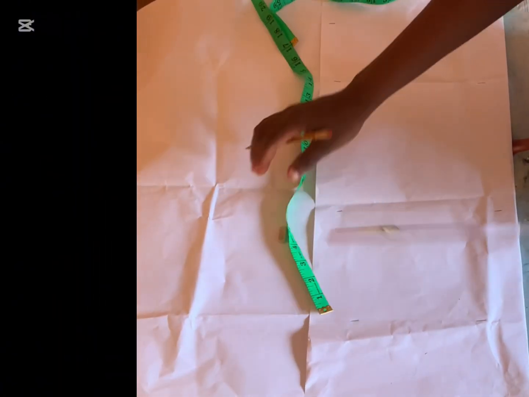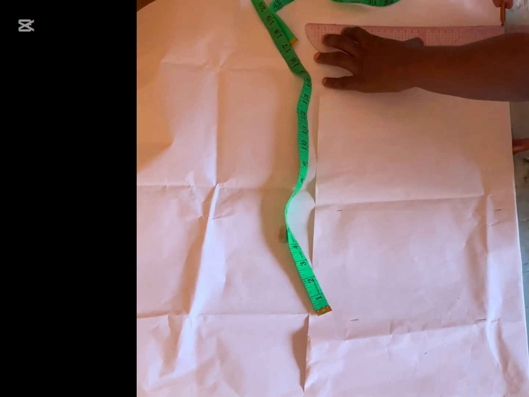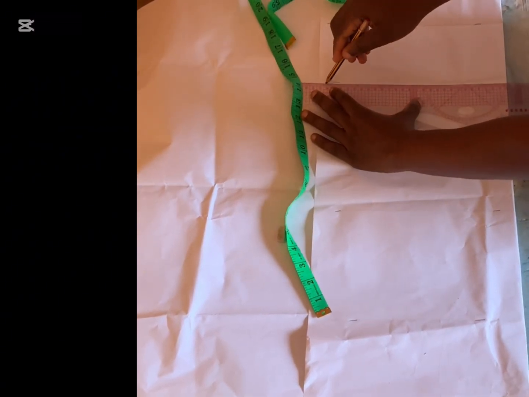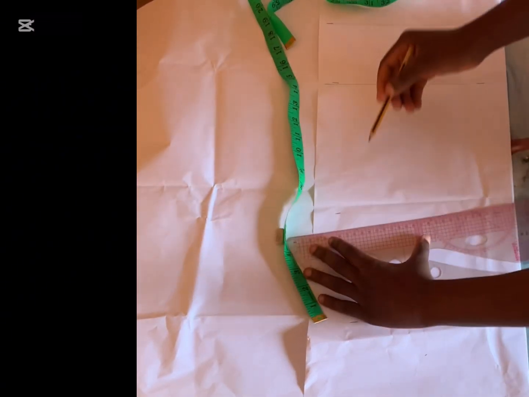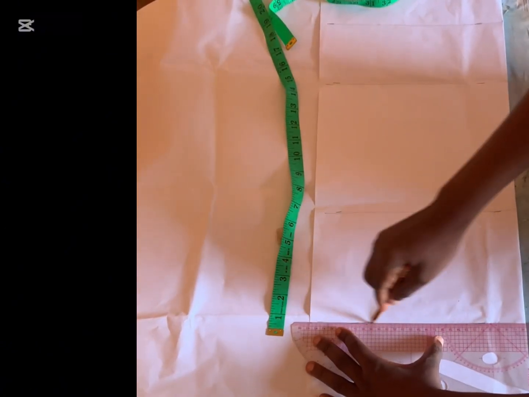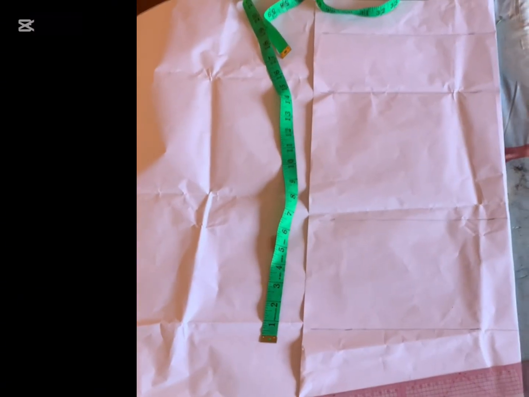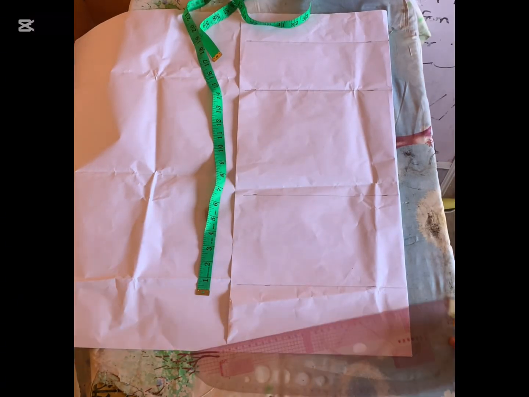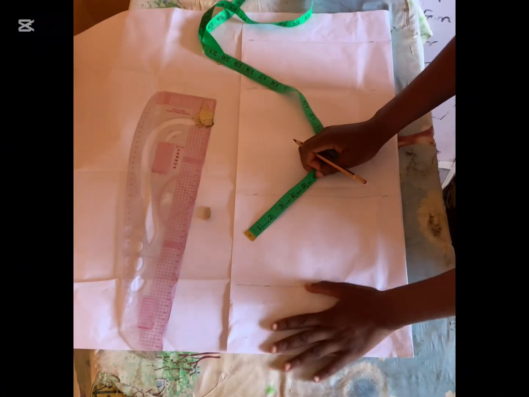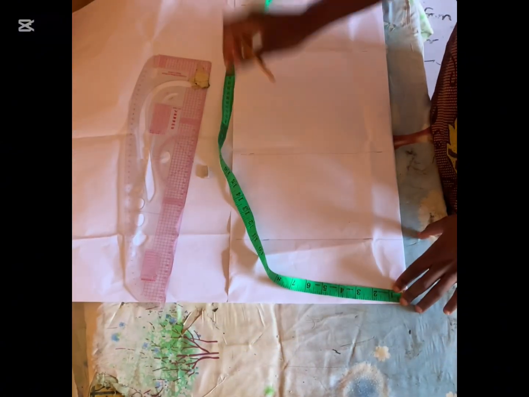I'm going to roll it now. The next thing is to get your waist measurement.